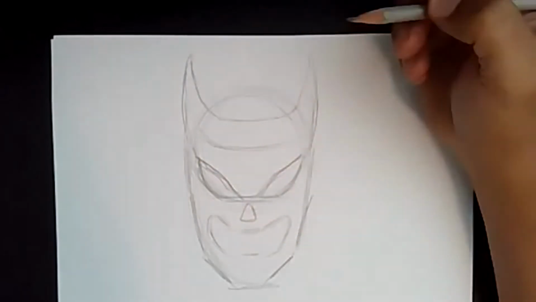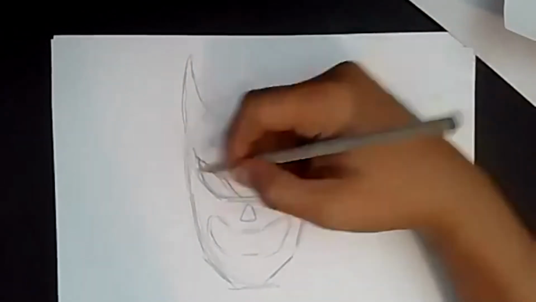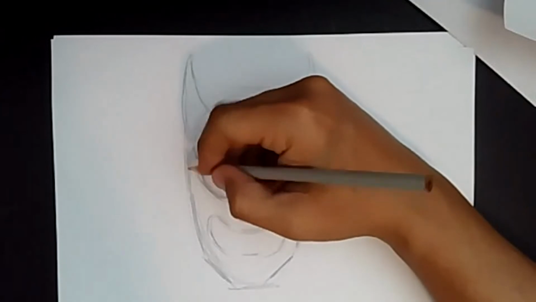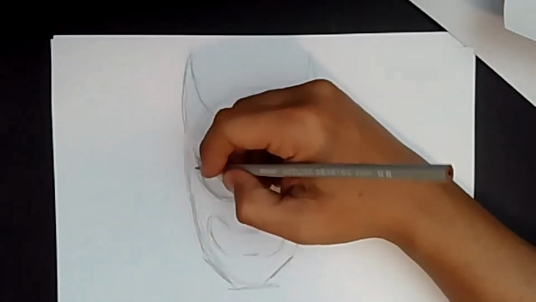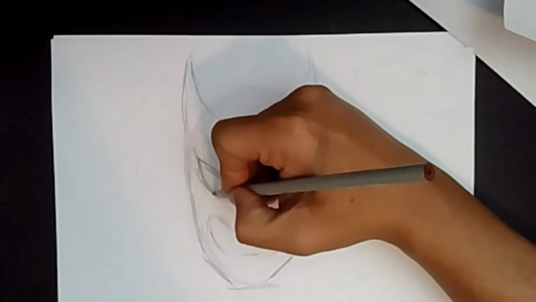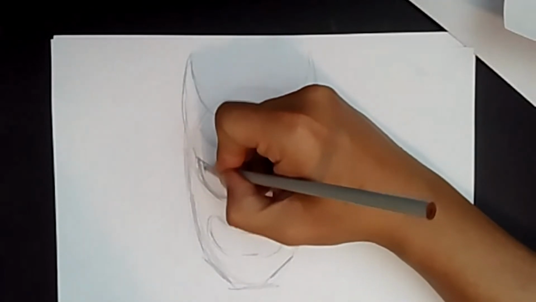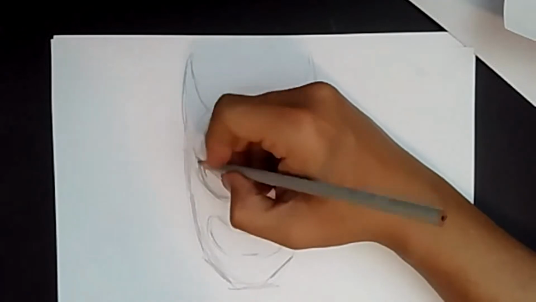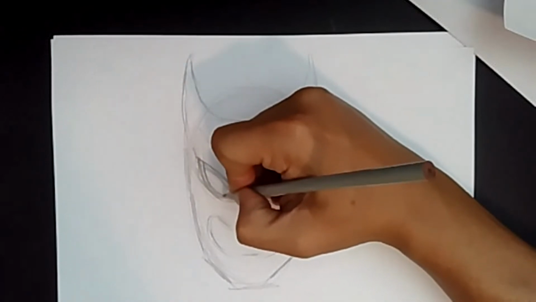All right, so let's start off with his left eye. I like where it's at. I like the size of it. There is a little bit of an inside line, so in here I'm going to add that. It kind of comes in like that.